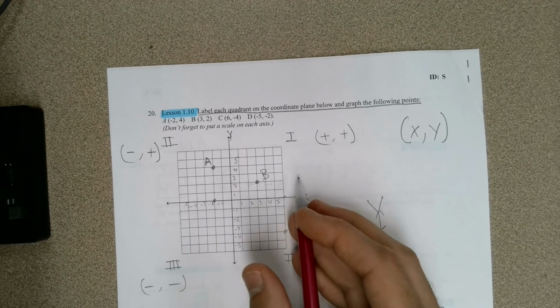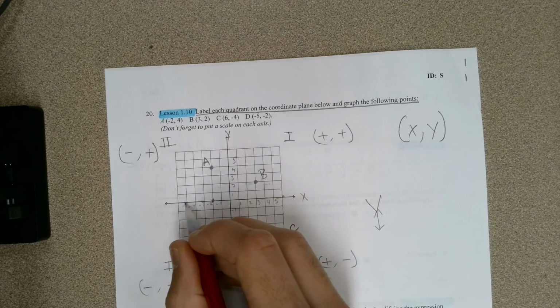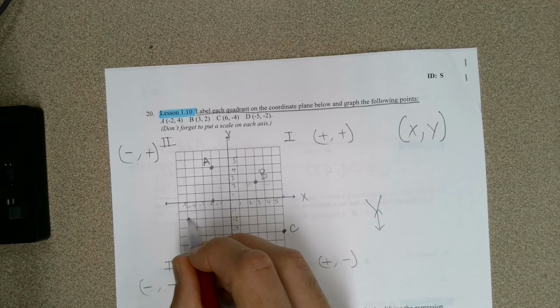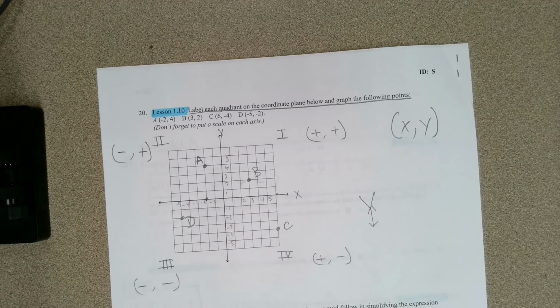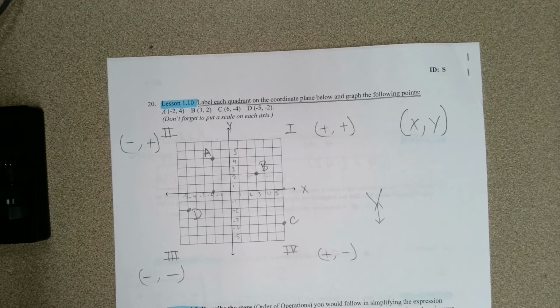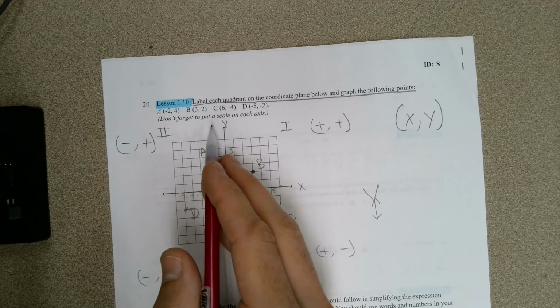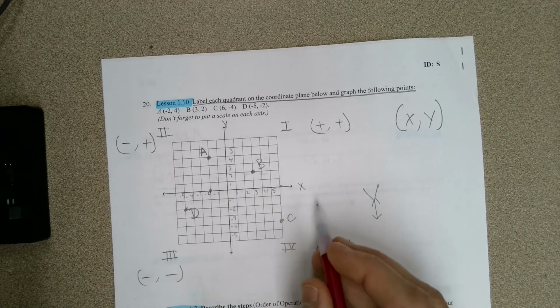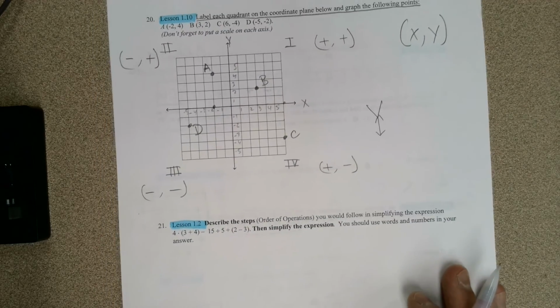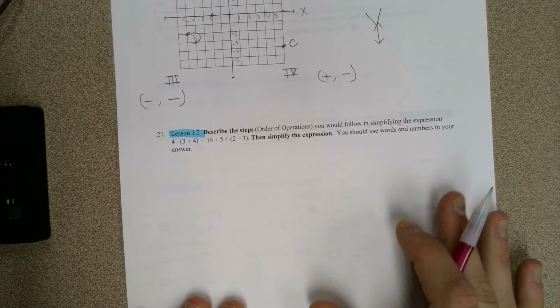And finally, D, we have a negative, negative. I know that's going to be quadrant 3. Going over 1, 2, 3, 4, 5. Go down 1, 2. And it says, don't forget to put a scale on each axis. I got my scale. I got my axes labeled. Quadrants. Looks good.